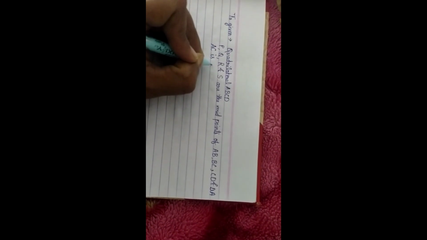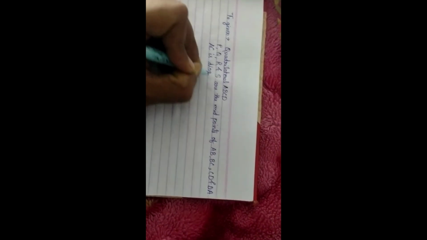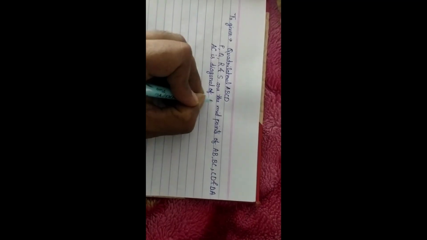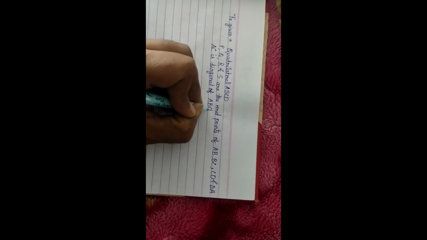AC is a diagonal of ABCD. So all this information is given to us.